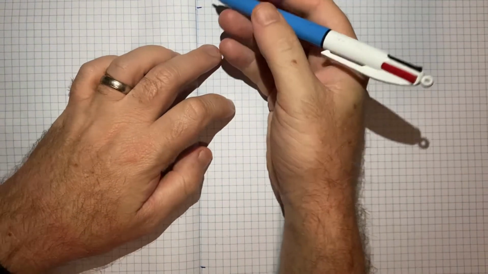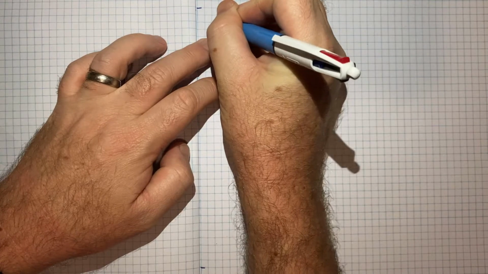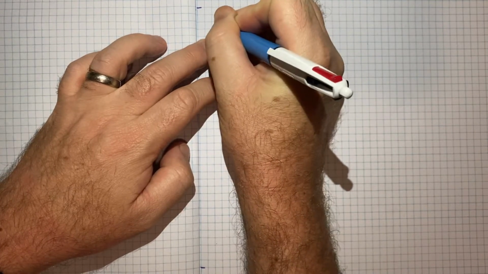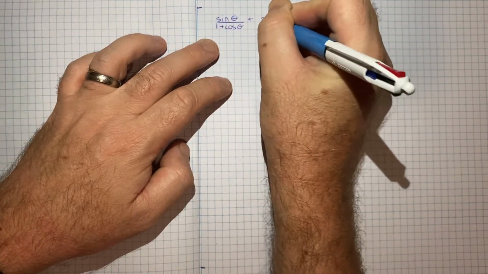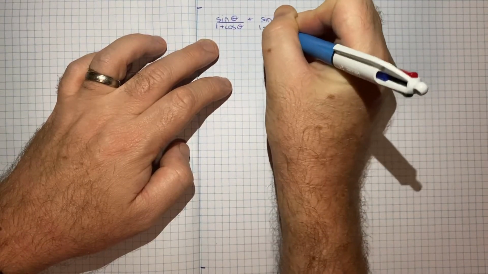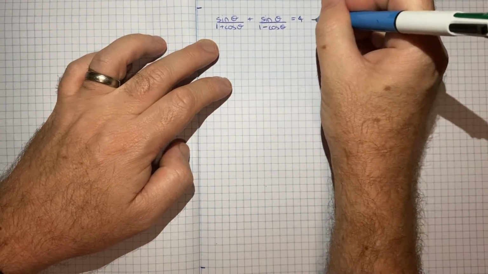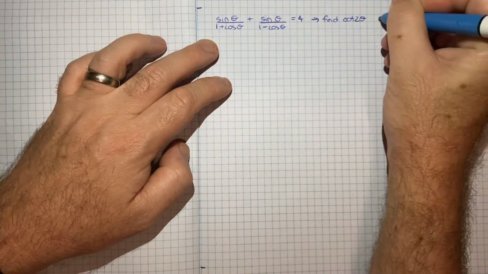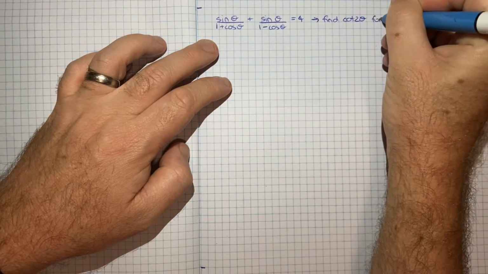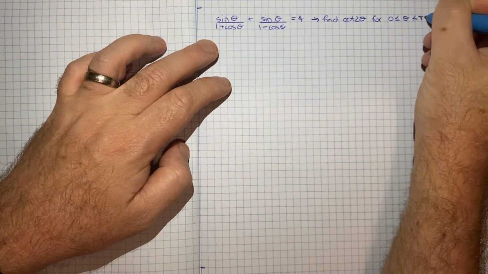So to start, I'll just write up what we're dealing with. So we've got sine theta on 1 plus cos theta plus sine theta on 1 minus cos theta equals 4. And we want to find the cot of 2 theta for the domain theta between 0 and pi on 2.